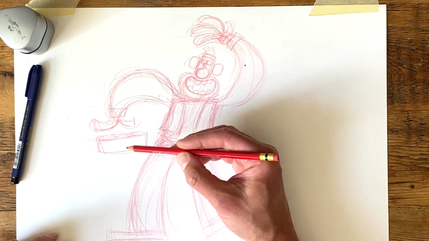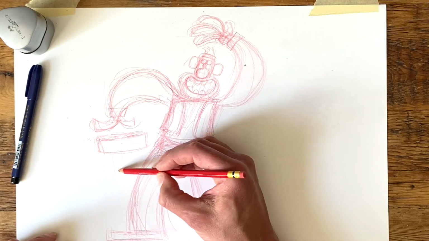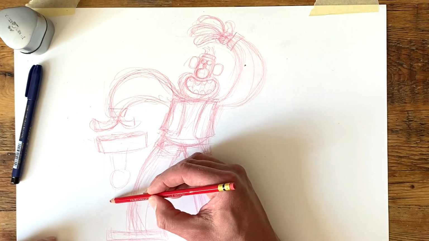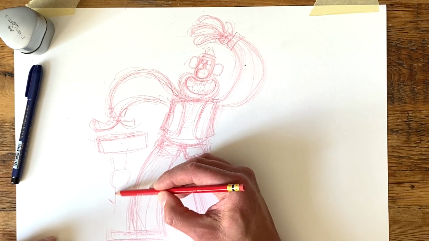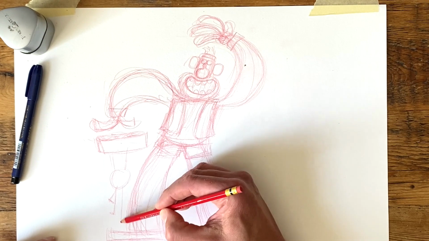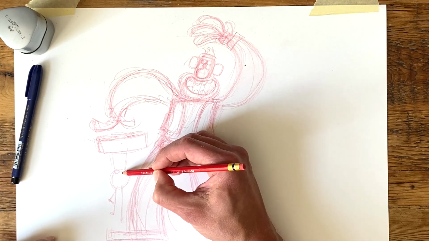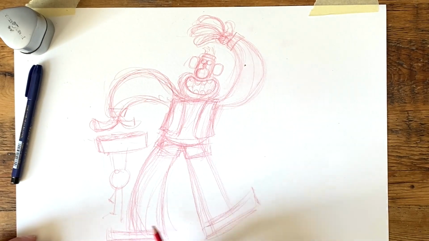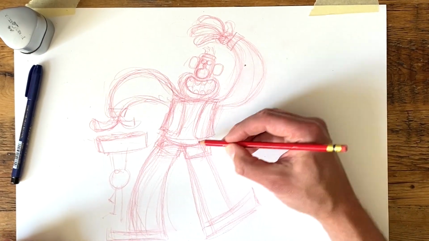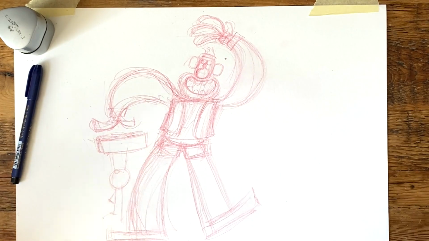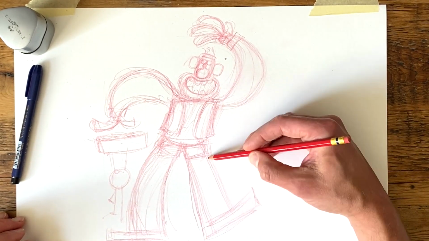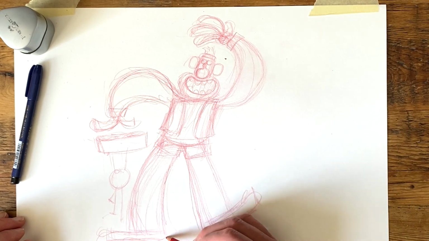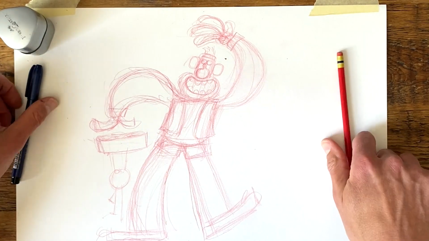And then, let's see here. I'm going to draw a little circle here with some lines coming off of it. And this is his little helper. I haven't worked this out yet, but his helper's going to be holding up his decks for him. Okay. So, all right. So that's the pencils for Bigfoot DJ.